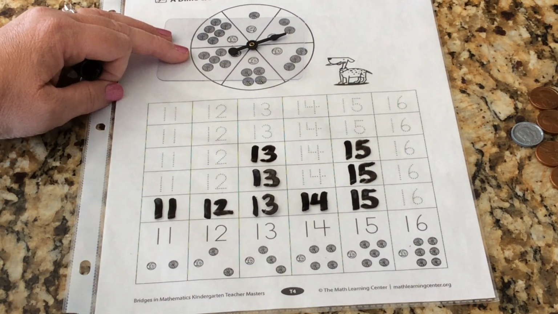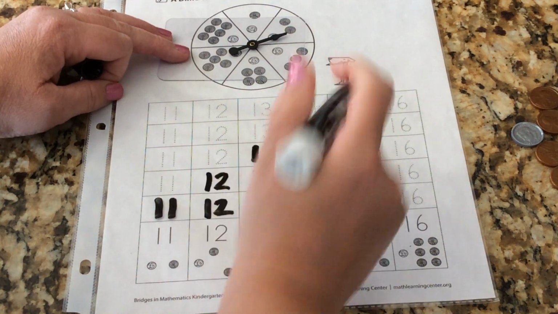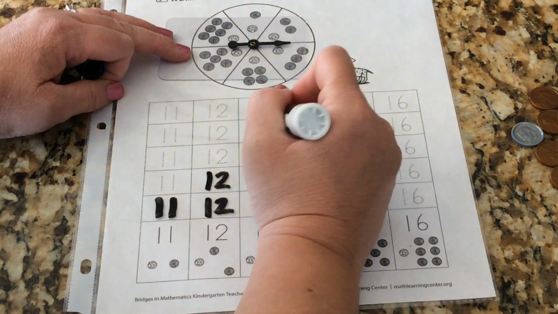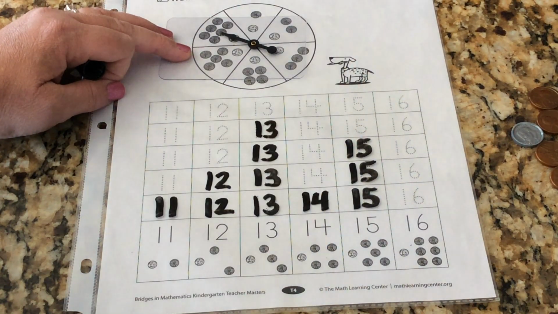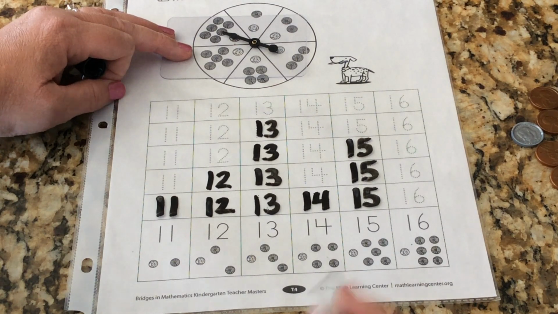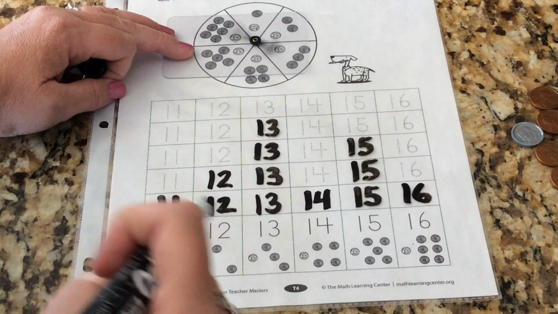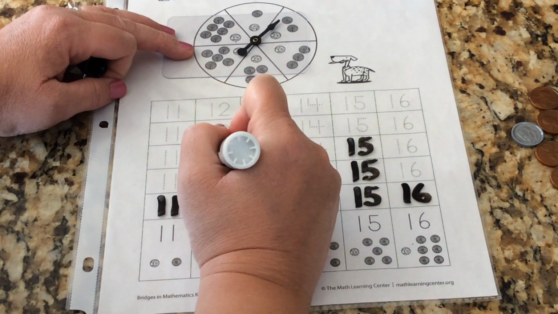Count up 2 from 10. 12. A dime and 3 pennies. A dime and 6 pennies. A dime and 2 pennies. 10, 11, 12.